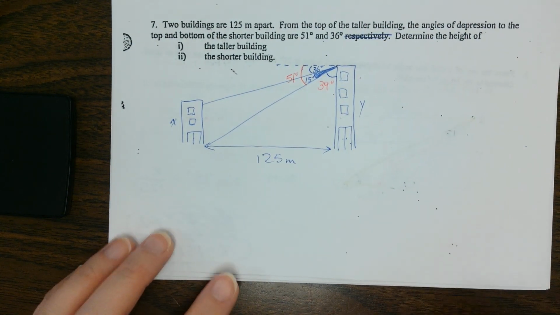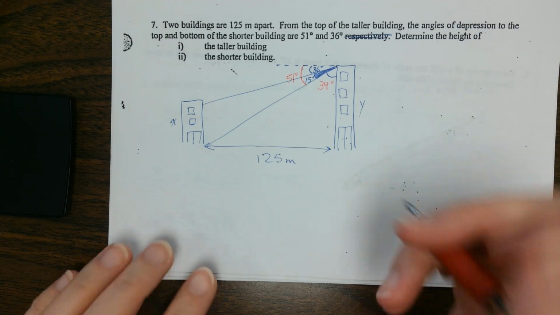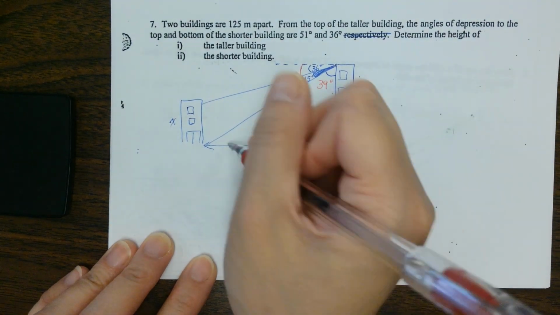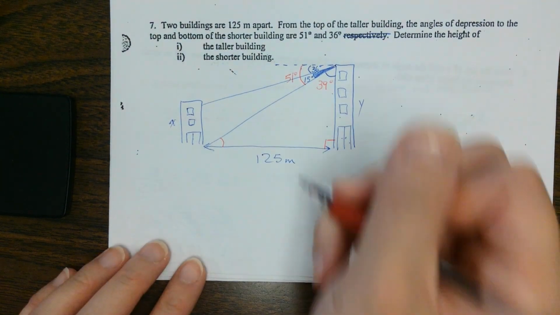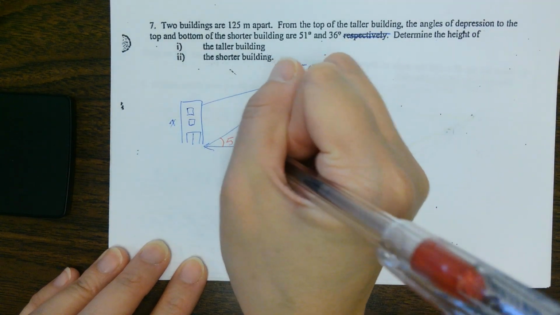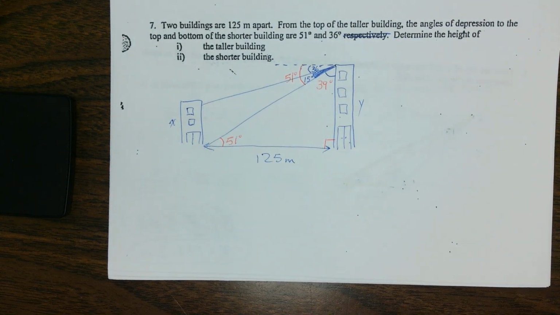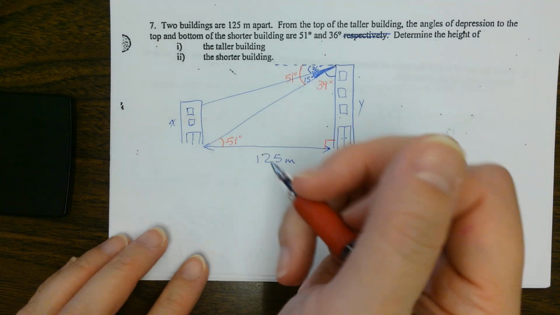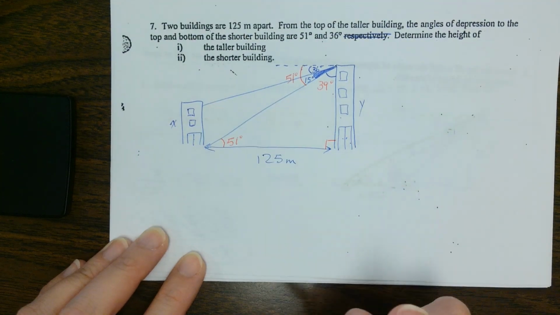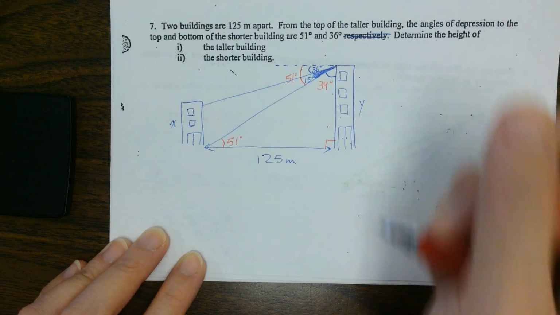Okay. You can also figure out the height of the taller building and the shorter building. Okay, that one's also 51 because it's parallel to the other one. Then now you can figure out the height of the taller building because if you use sine law, you have one length and you have a pair.